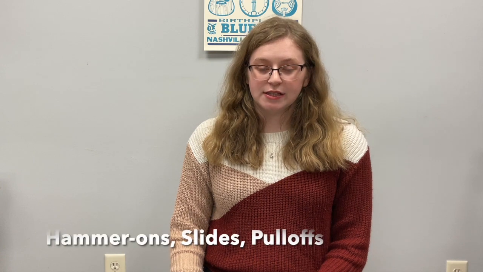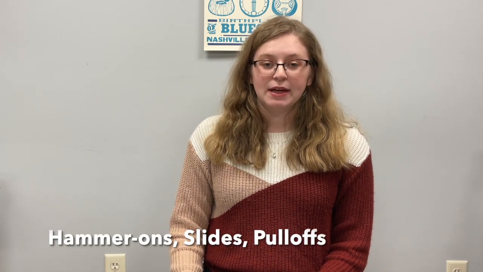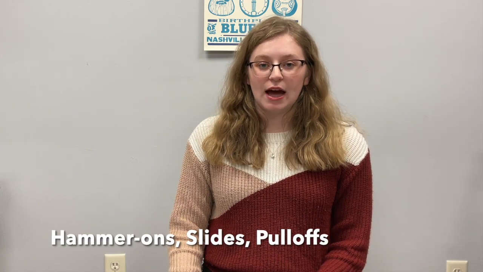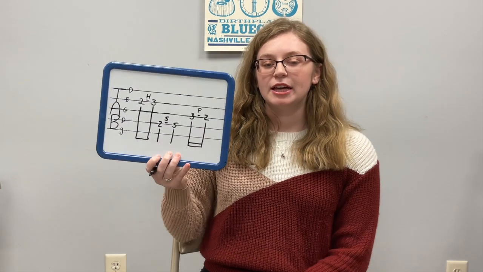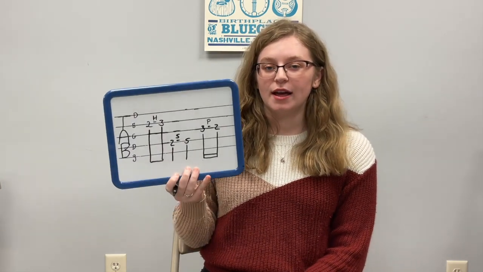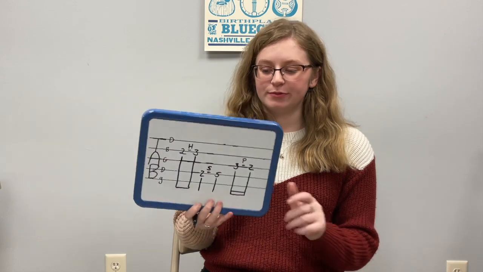Now that you know that the lines in tablature represent strings, the numbers in tablature represent the frets, and the stems and beams represent the rhythmic value, you are almost able to read a tab. There's one other element that I want to show you, and they are 3 embellishments that you can use in your playing. They are a hammer-on, a slide, and a pull-off. Here I've notated a hammer-on, a slide, and a pull-off.